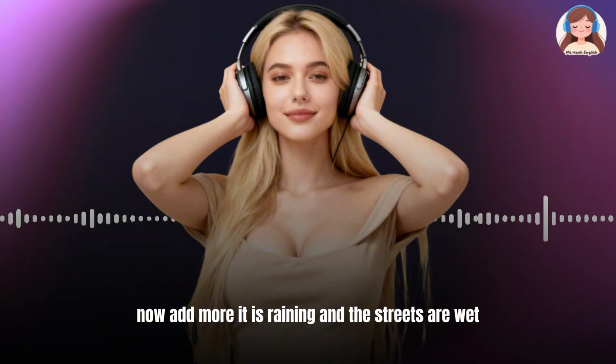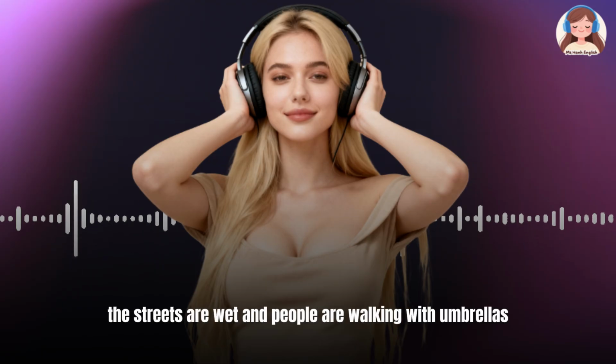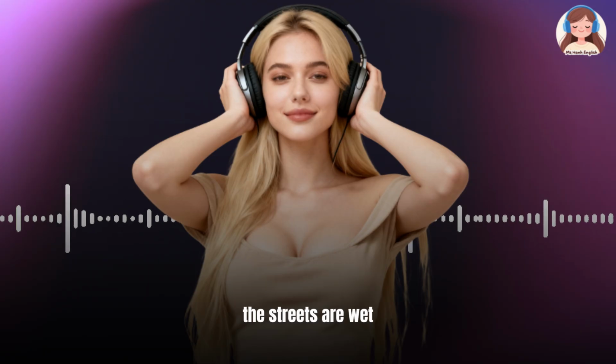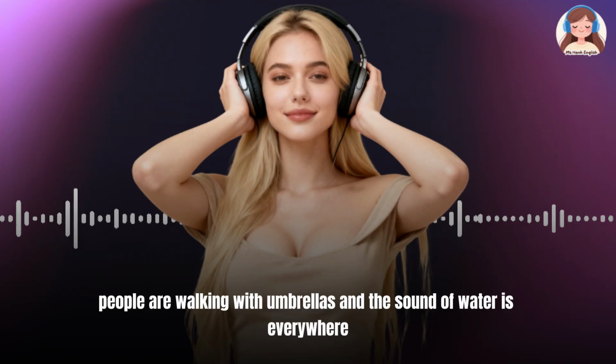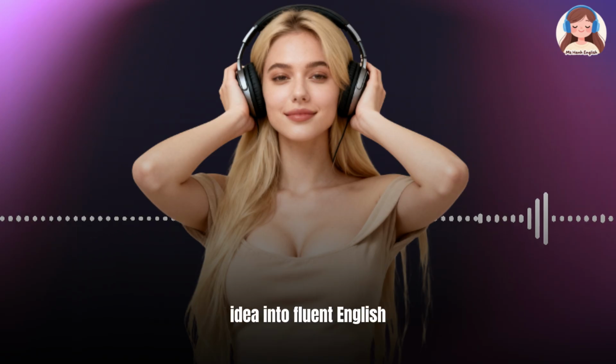It is raining. Now add more. It is raining and the streets are wet. Add again. It is raining, the streets are wet, and people are walking with umbrellas. Add even more. It is raining, the streets are wet, people are walking with umbrellas, and the sound of water is everywhere. This is exactly how you can transform one short idea into fluent English.